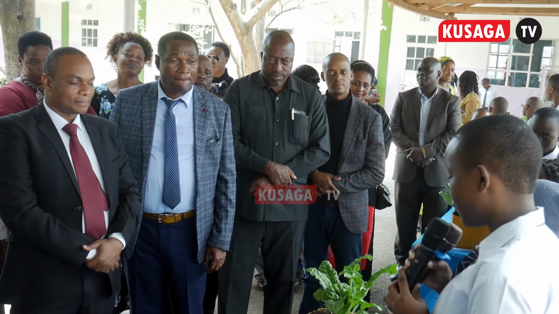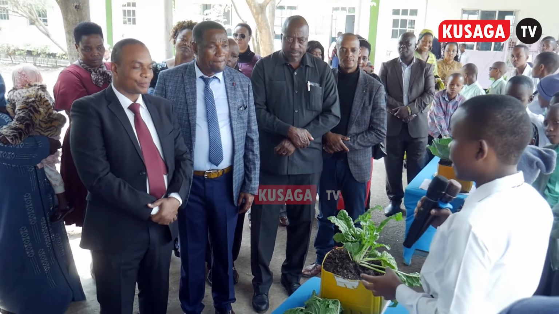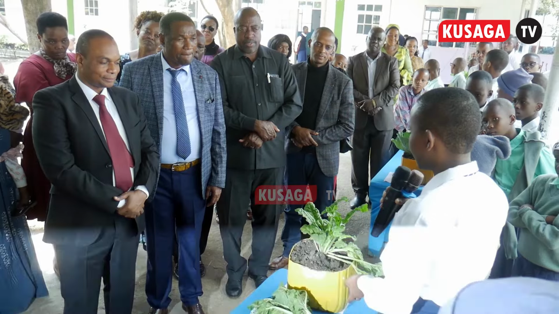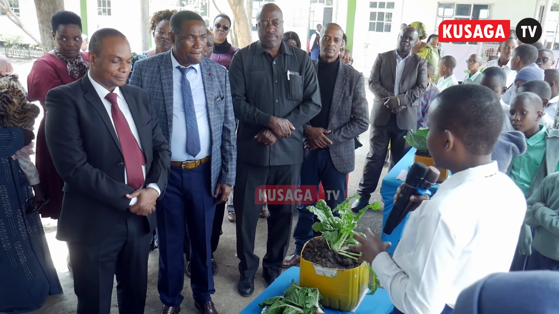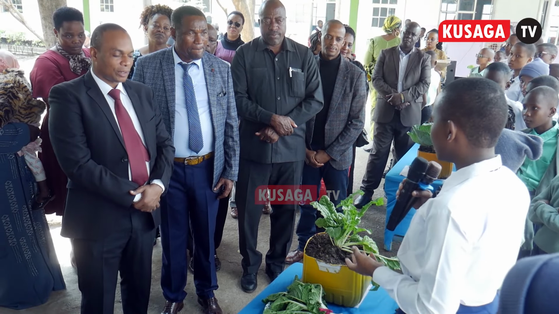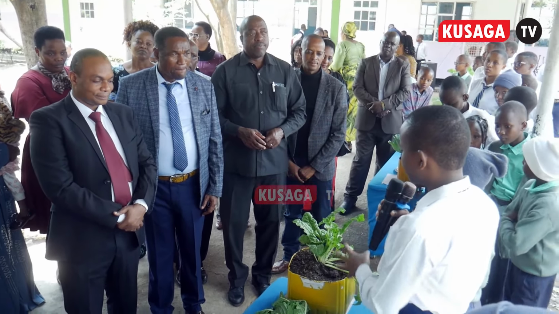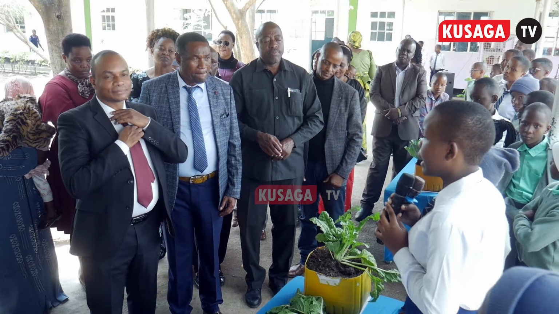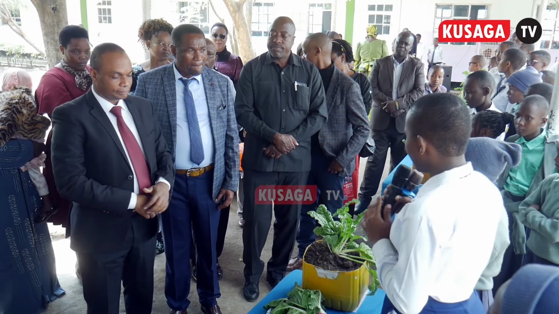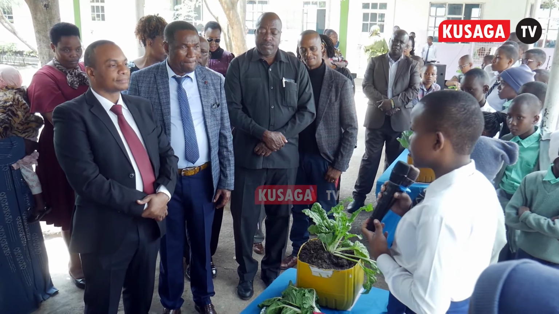Spinach is a source of food and spinach is a source of income. When a person grows this spinach on his or her land, he or she may obtain food for his or her family. And also, when people engage in agriculture on spinach, they obtain income through planting this spinach.